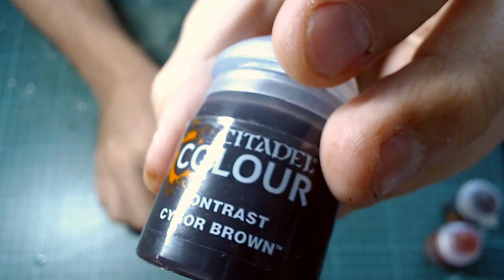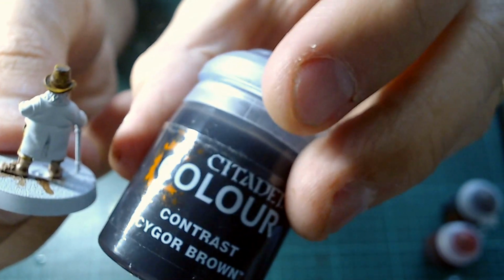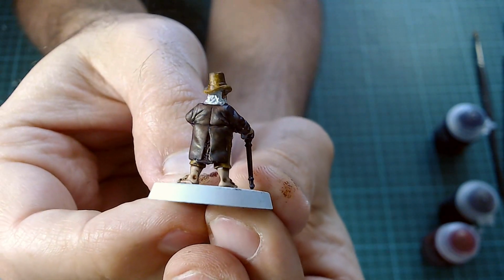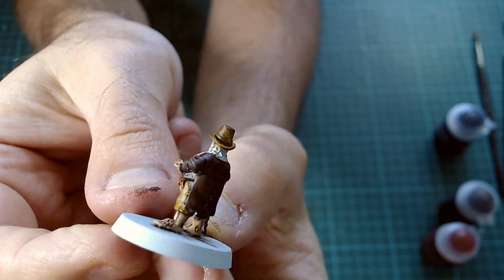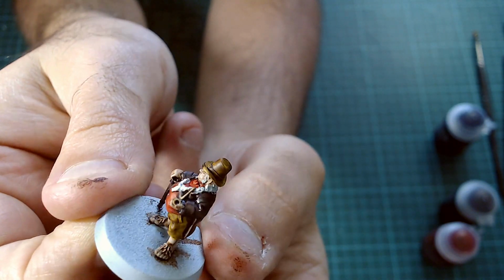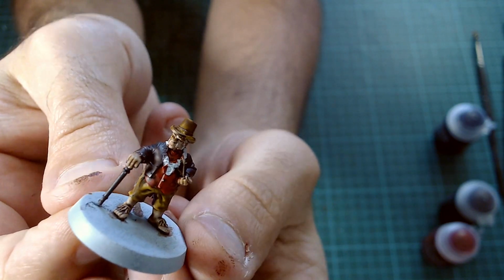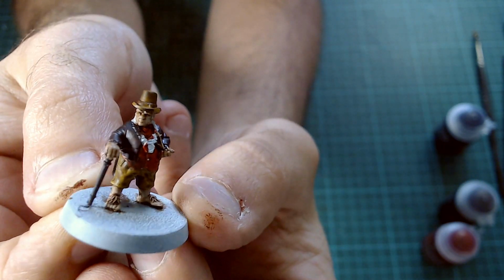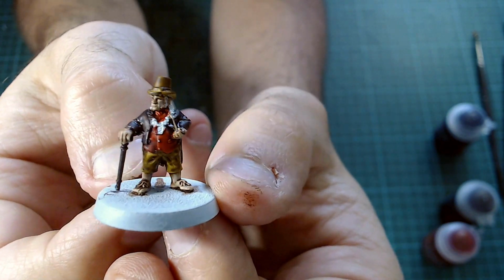So, for his waistcoat, his coat and his cane, I'm going to use Psycho Brown. Hopefully it will show up, but that's the brown. It's really nice. I've done his pipe in Skeleton Horde, a nice ivory pipe. The flesh colour is amazing, and I love that rich red. That's just really cool.